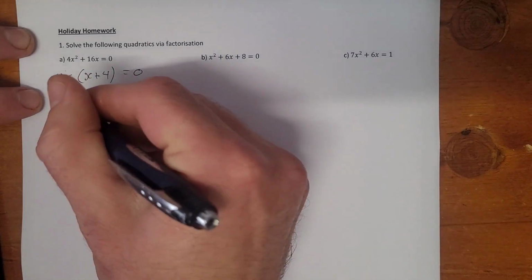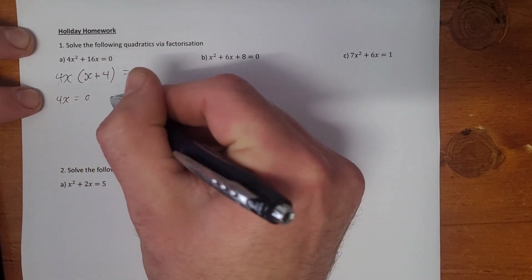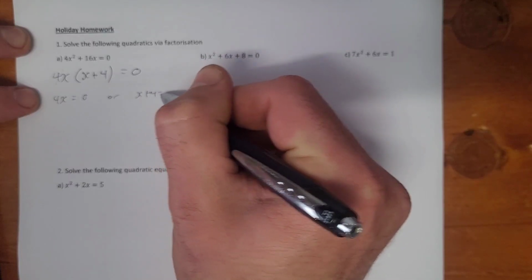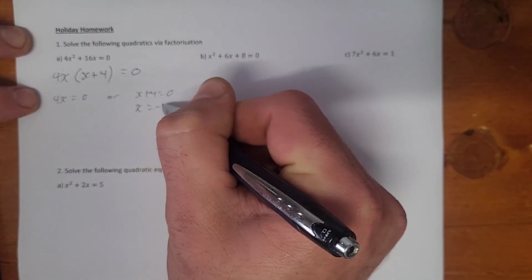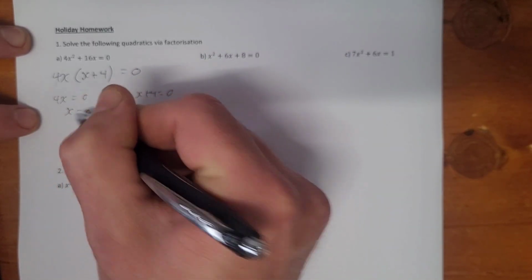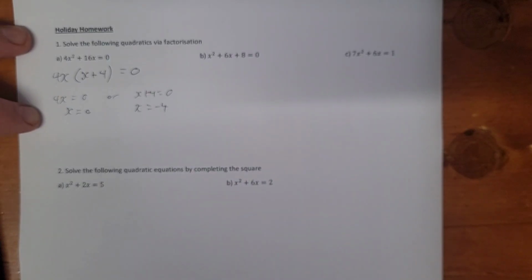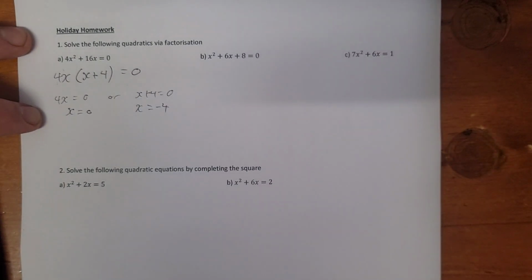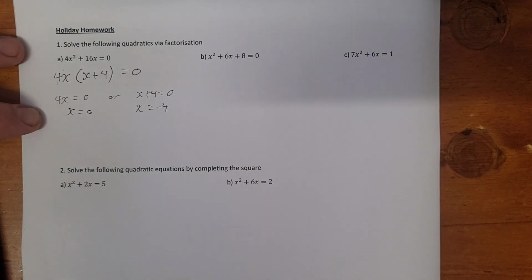Then we apply the null factor law. 4x is 0, or x plus 4 is 0. This gives us x is minus 4, and this gives us x is 0. Those are the two values of x that satisfy this equation that give us the solutions.